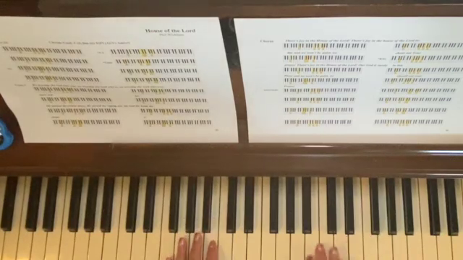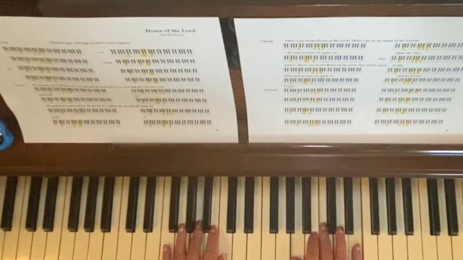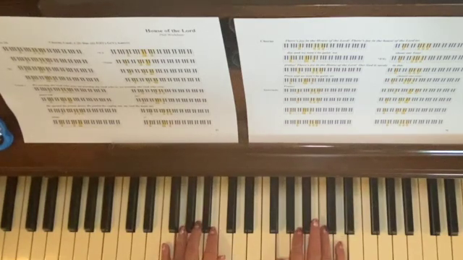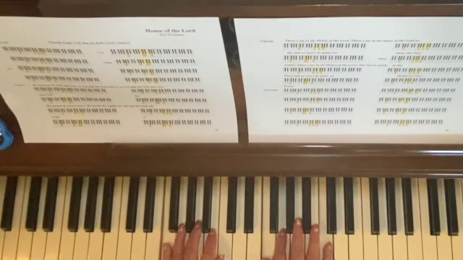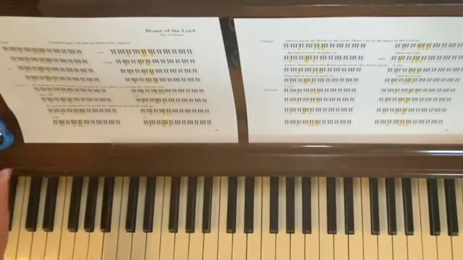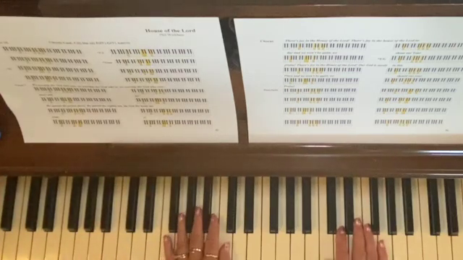We go down to our 6 chord. F2. So let me go through that verse in time, and I'll add a melody.